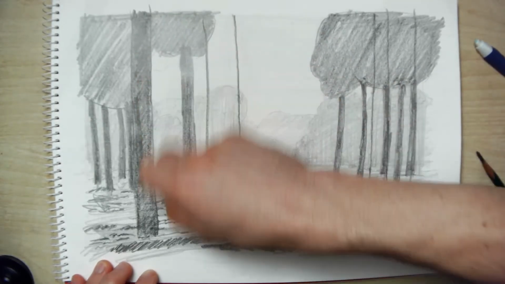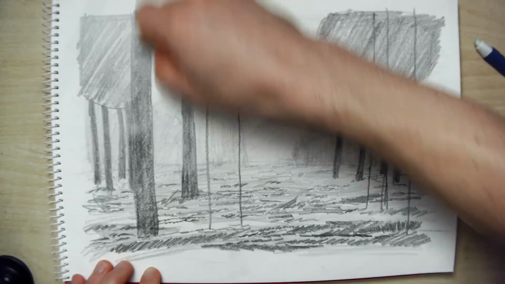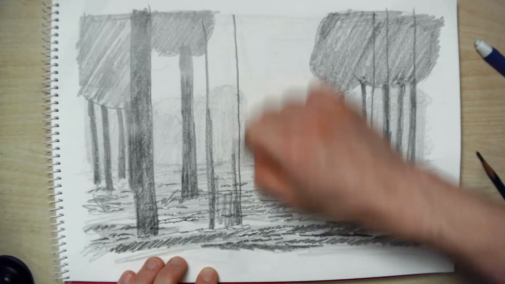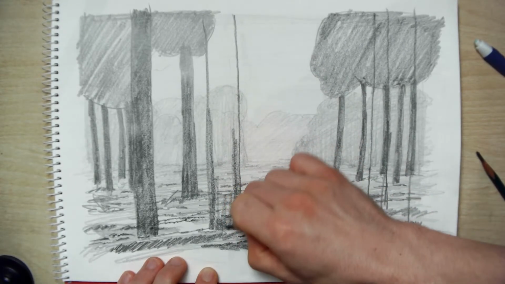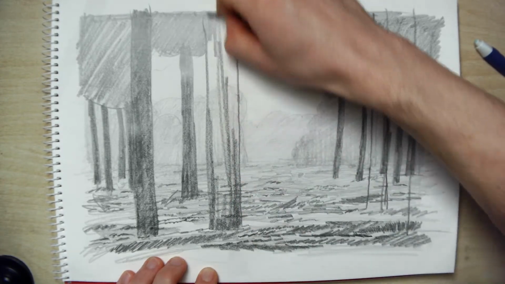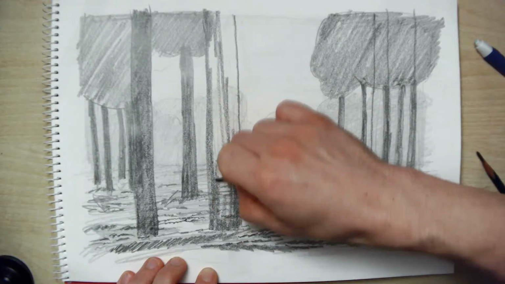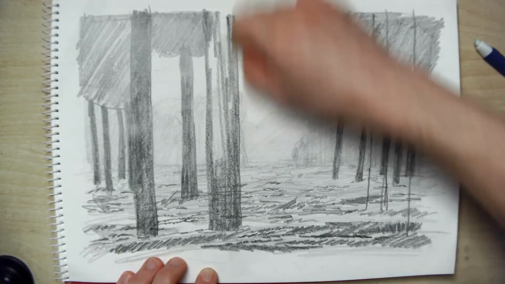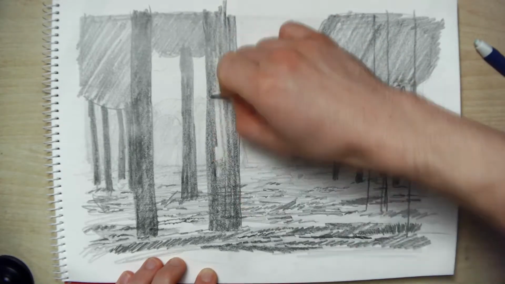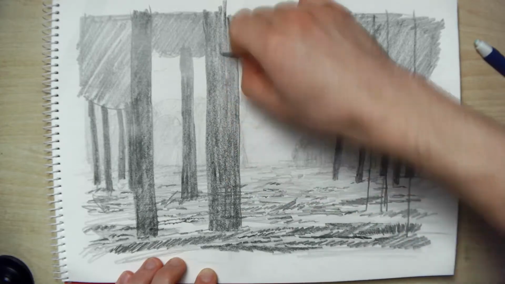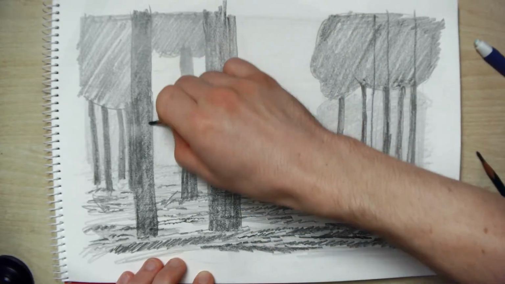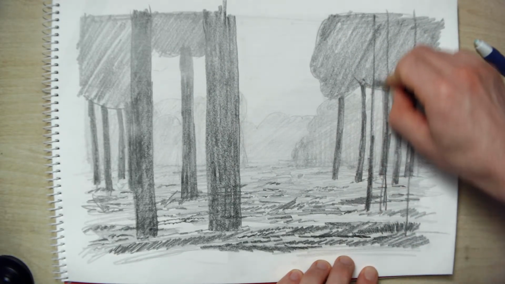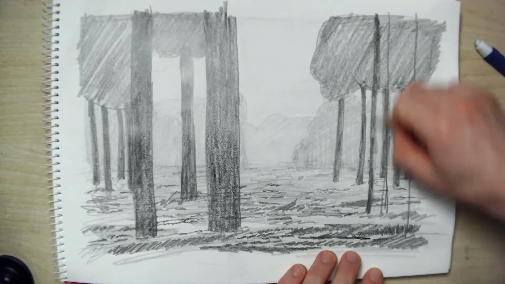Or stick to this flat sketching technique that I've been using for this scene and just give them a dark value across the entirety of the trunk. Okay. Over to the left side.